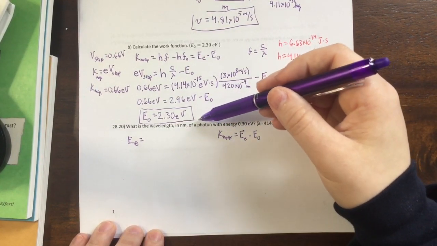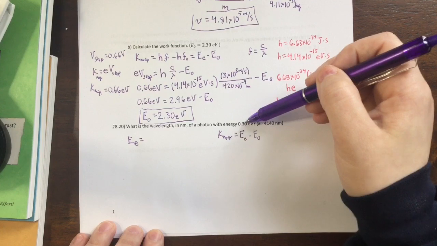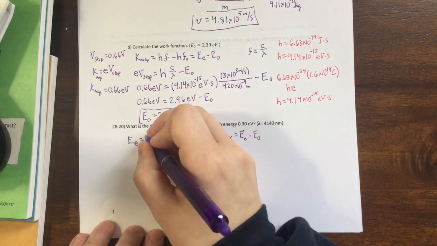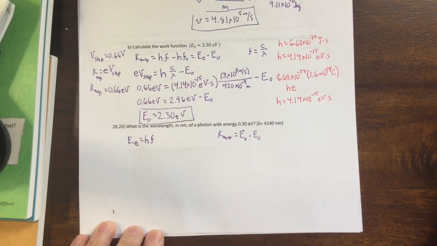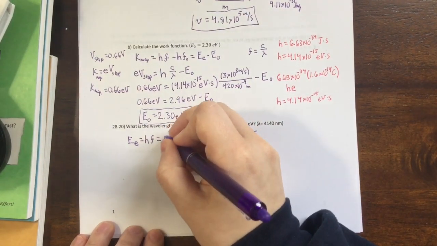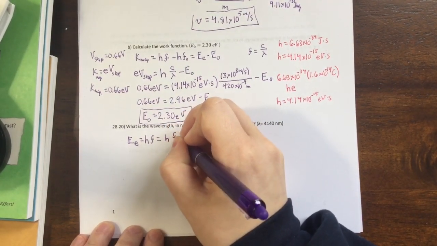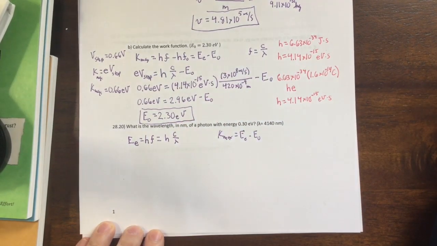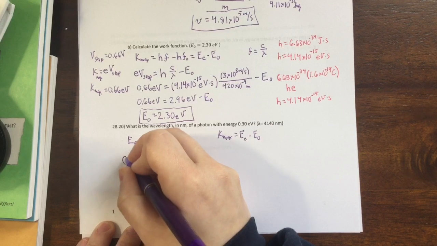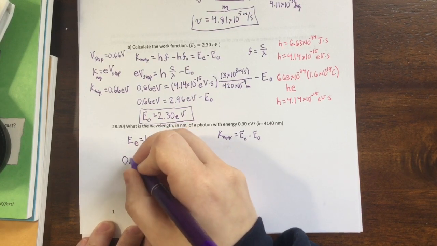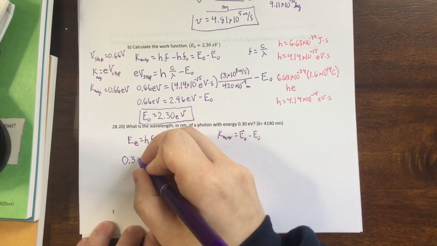So a photon with an energy of that, EE is equal to HF, which is equal to hc over lambda. So we can actually just plug in. If we're using electron volts, we can just plug right in.